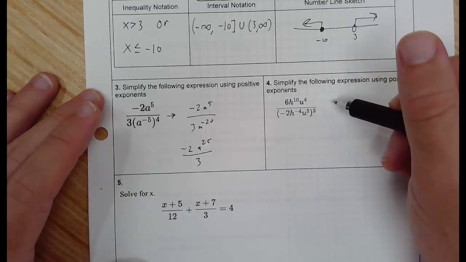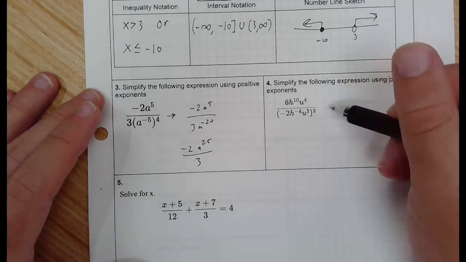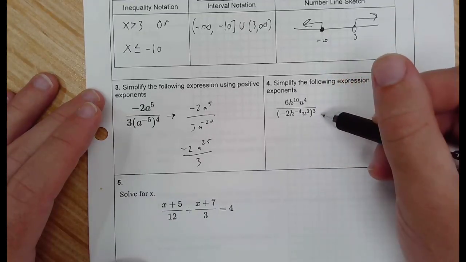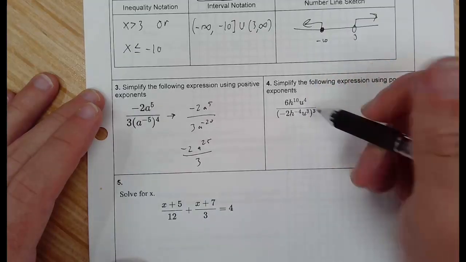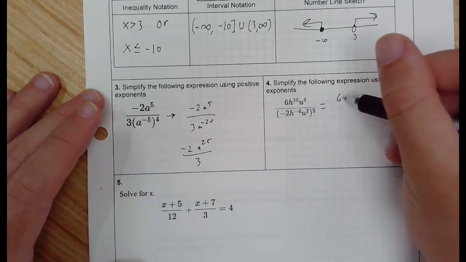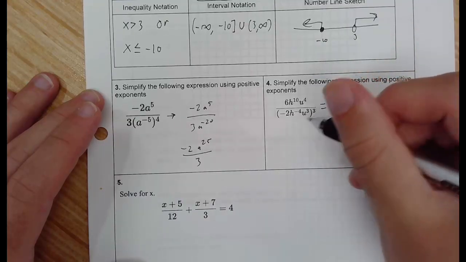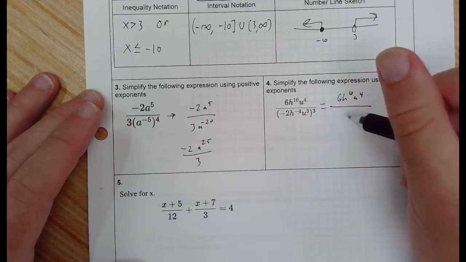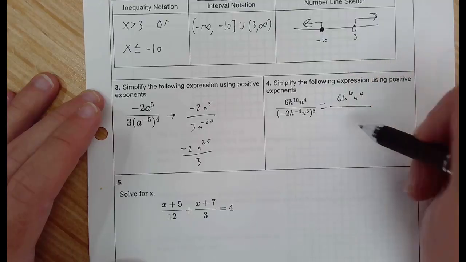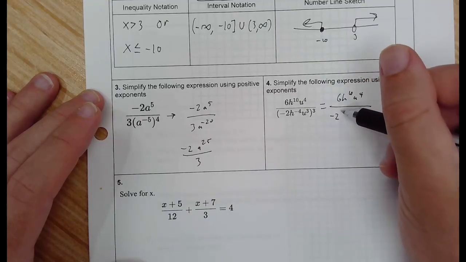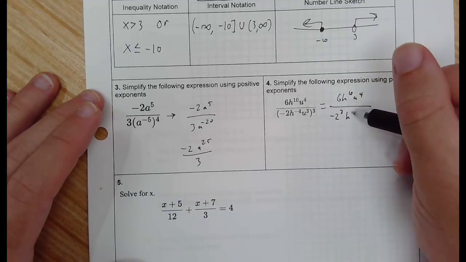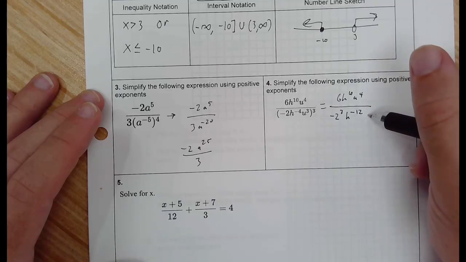For this one, the numerator I can't do much with. For the denominator, we have to apply this exponent to every single term in this product. So on top, 6h to the 10, u to the 4, all over negative 2 to the 3rd. That's negative 8. I'm going to write it out one step at a time. So that's negative 2 to the 3rd, h to the negative 12, u to the 9.